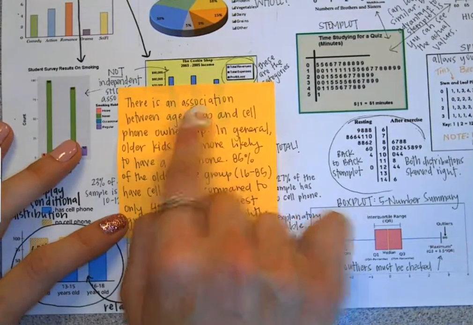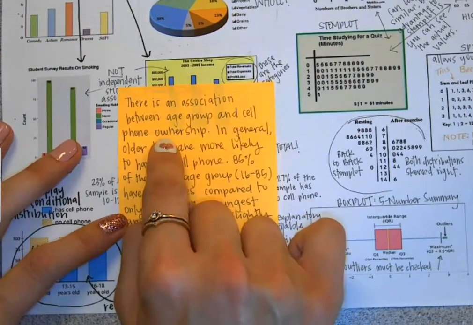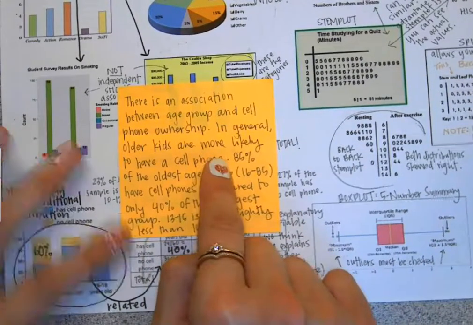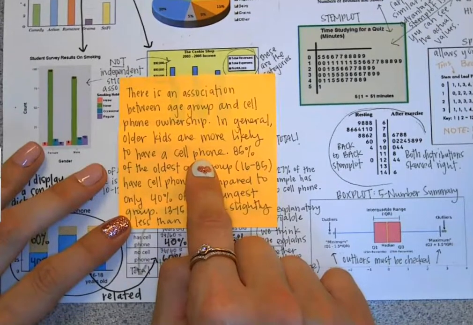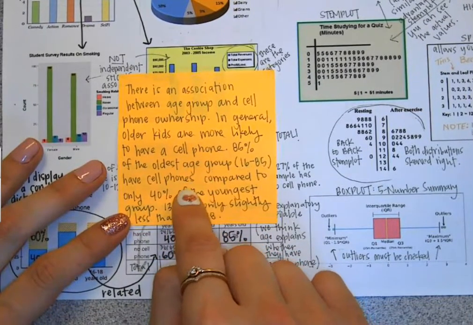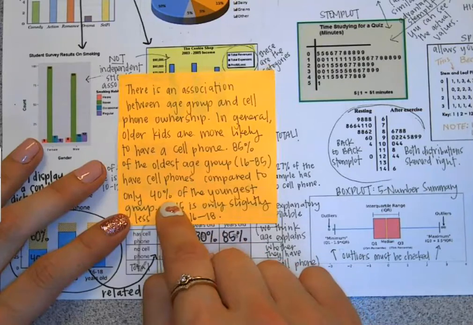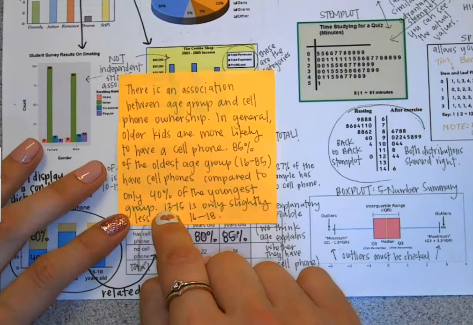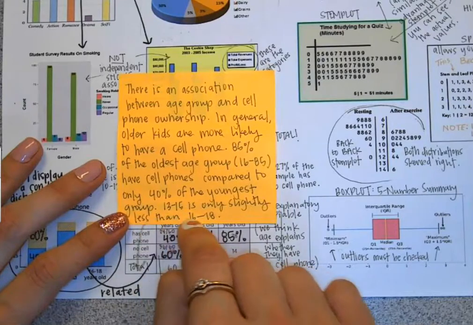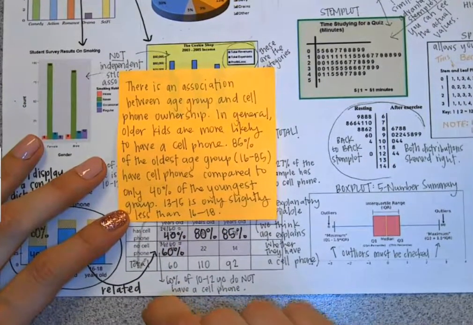There is an association between age group and cell phone ownership. In general, older kids are more likely to have a cell phone. 85% of the oldest age group have cell phones compared to only 40% of the youngest age group. 13 to 15 is only slightly less than the 16 to 18-year-olds.